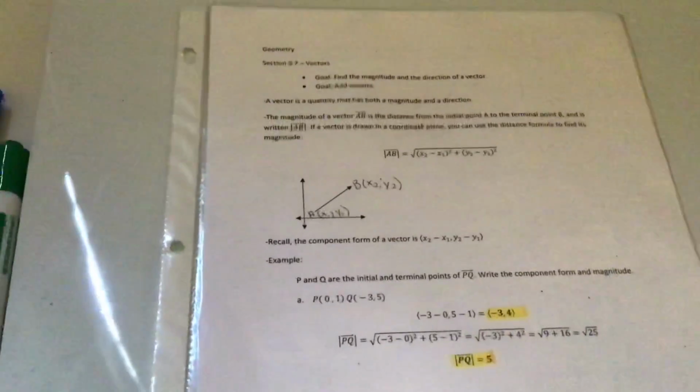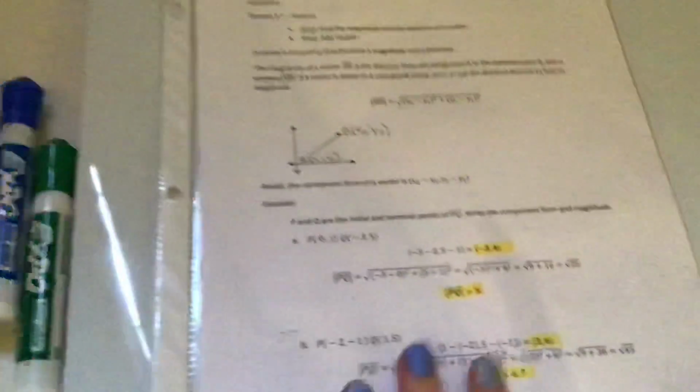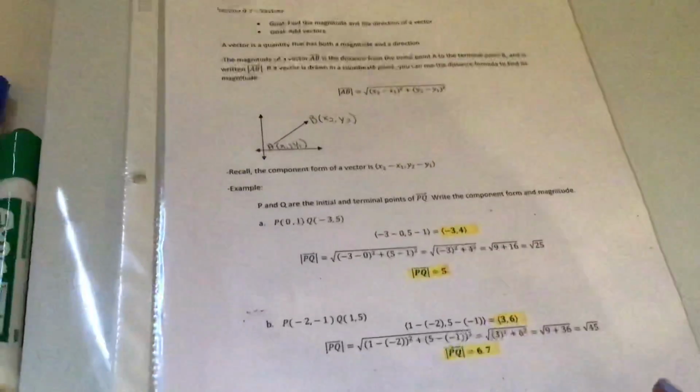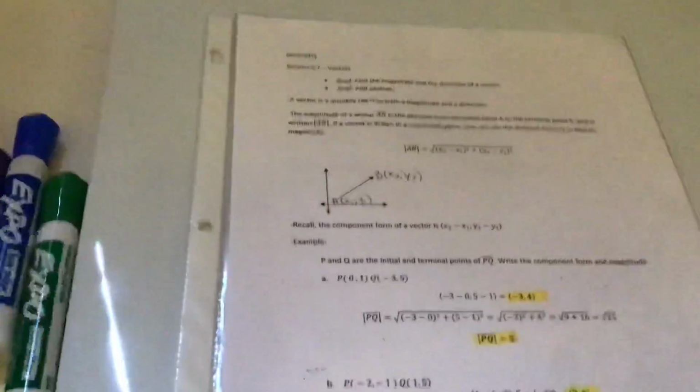So we're going to start with lesson 9.7. This is something you guys should see on Google Classrooms. Under each lesson, you'll have my notes, okay? So instead of writing out the definitions like I do in class, you can just have them instead, okay?